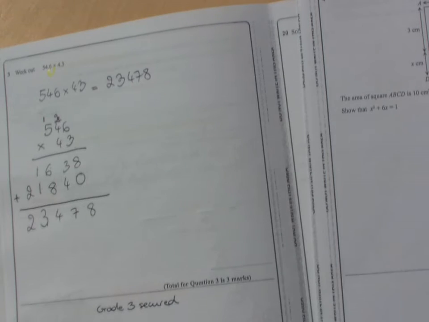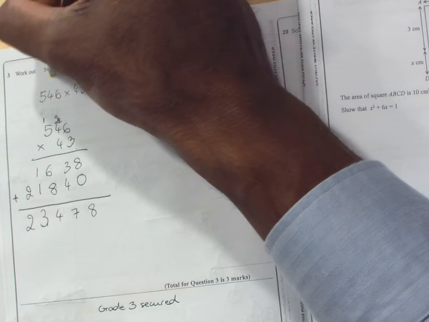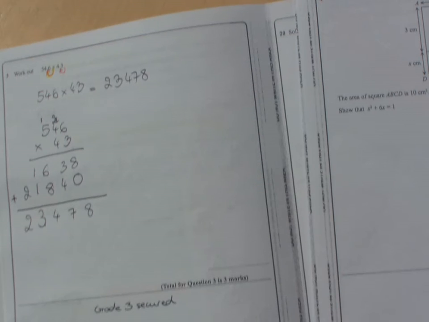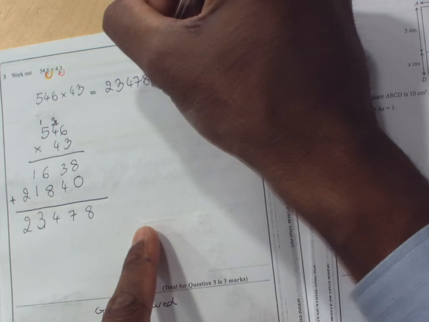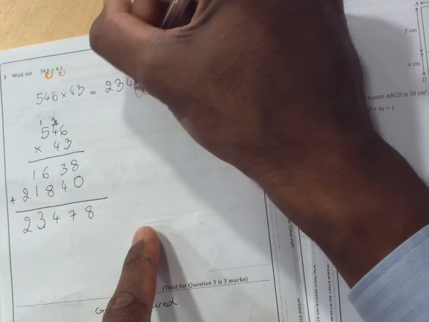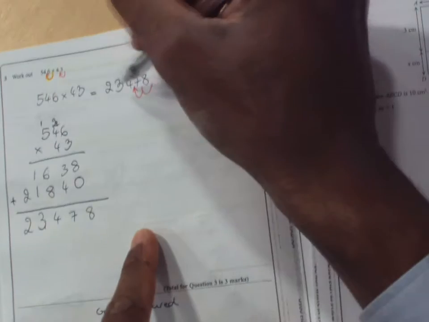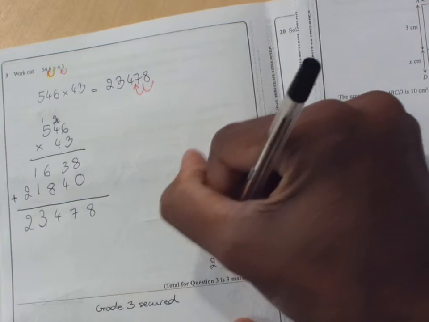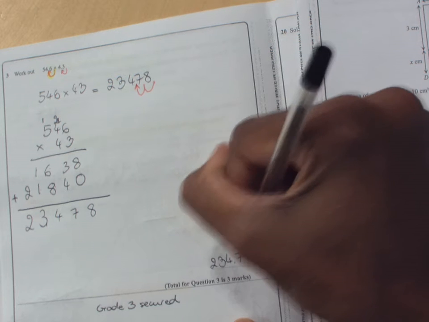If I look at my initial question here, I can see that the decimal point was 1 away from the right, for the first number, and 1 away from the right for the second number. So altogether, that's 2 away from the right. So my decimal point needs to be 2 away from the right. So it needs to be between the 4 and the 7. So my final answer is 234.78.